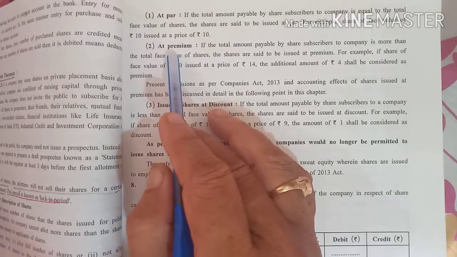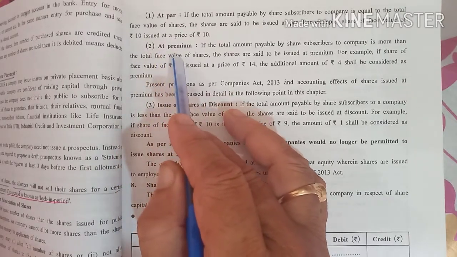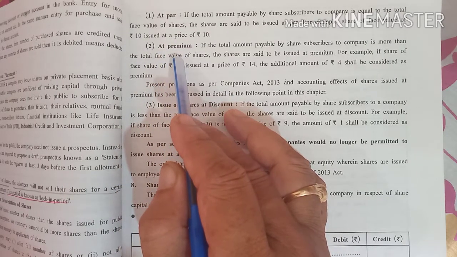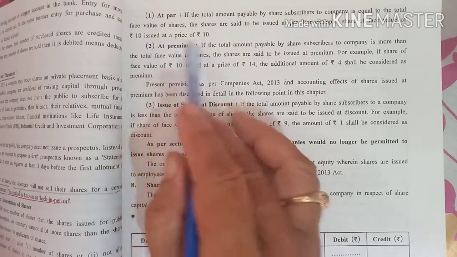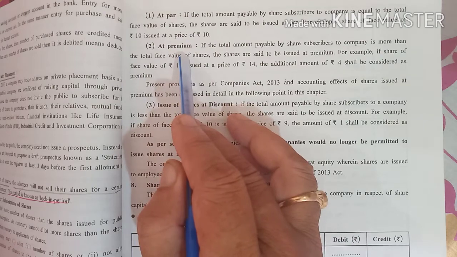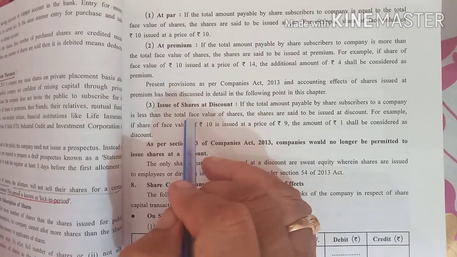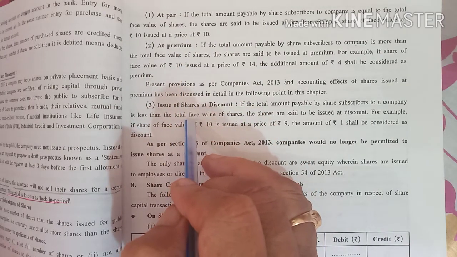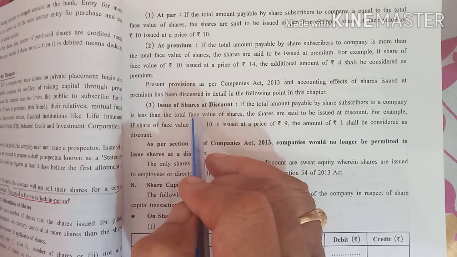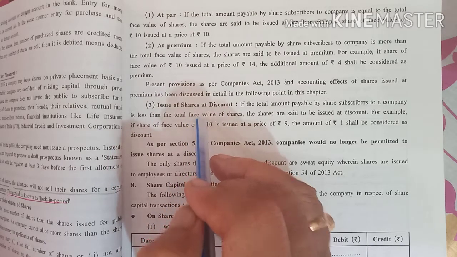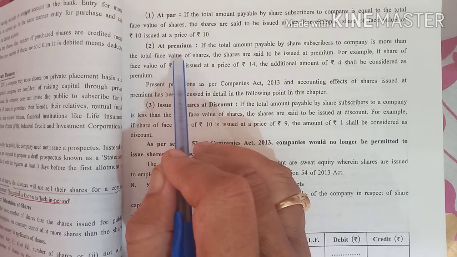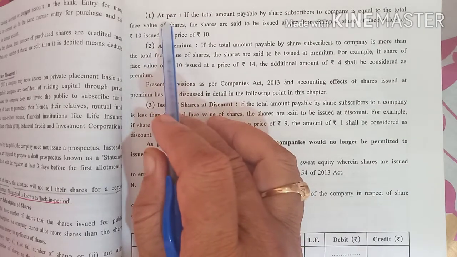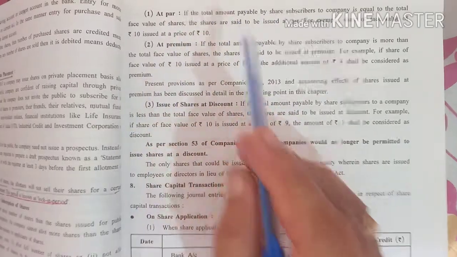Premium means that if the face value is 10, you can take a little more. Suppose you take 2 rupees extra, 10 plus 2. This 2 rupees which you are taking extra is called share premium. And discount means if the share price is 10 and you are giving, suppose, 2 rupees discount, then you can collect 8 rupees. Discount means less than the face value, premium means more than the face value, and at par means the same price as the face value.